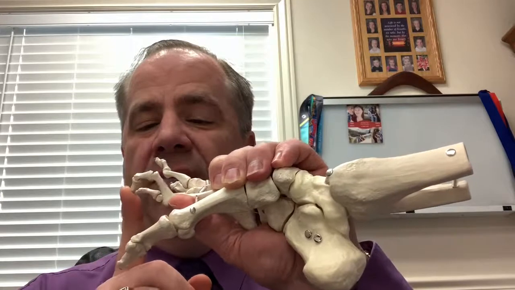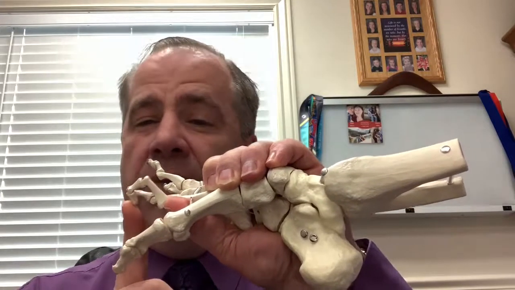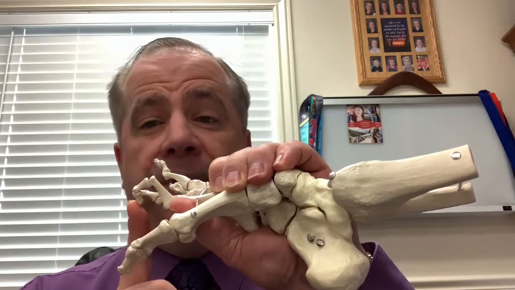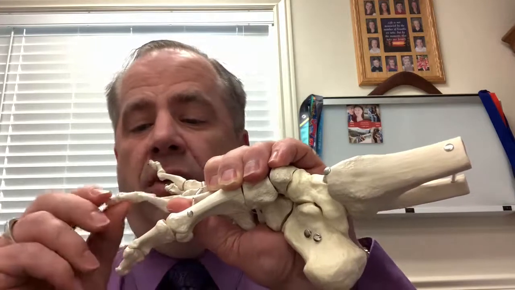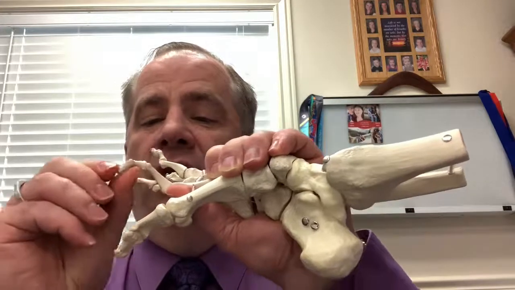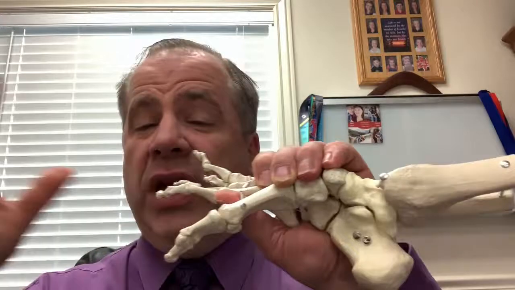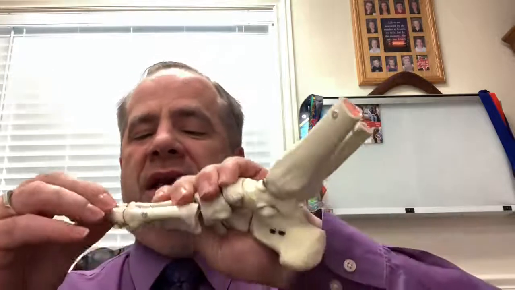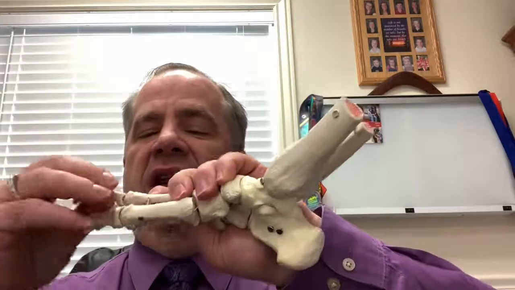And if you get both joints, that would be a claw toe. So mallet toe, hammer toe, claw toe. You can get any combination of those. All of them are technically called hammer toes. We do it in that way. The other part about this is you get elevation at the metatarsophalangeal joint.